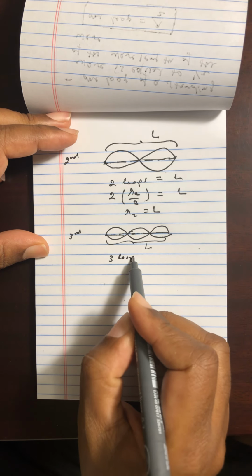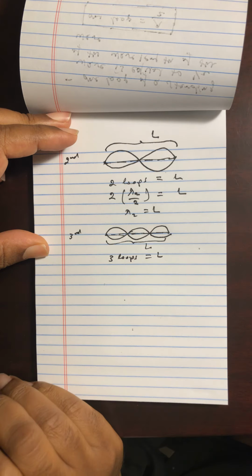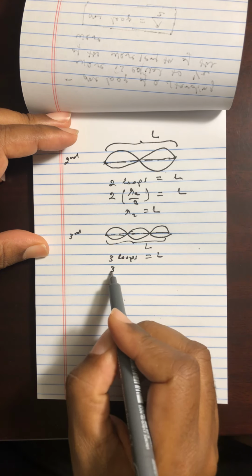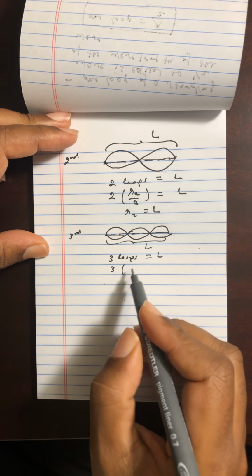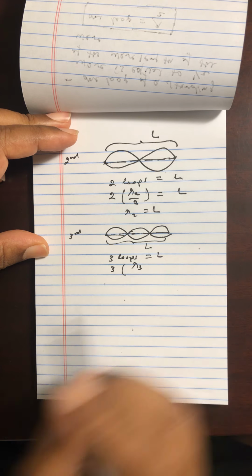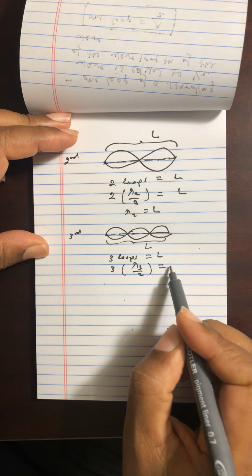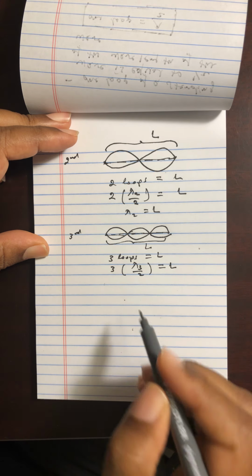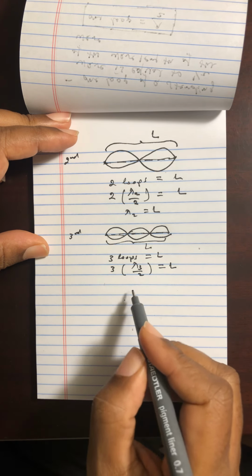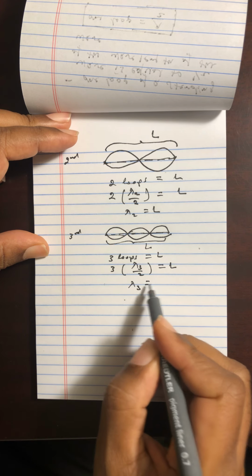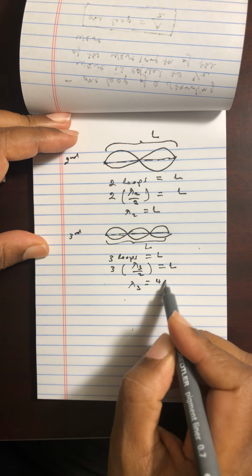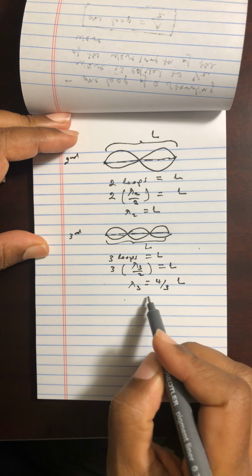The length of three loops equals the length of the string, so 3 times lambda 3, the wavelength for the third harmonic, divided by 2 equals the length. From this you get lambda 3 equals 2/3 L, and so on.